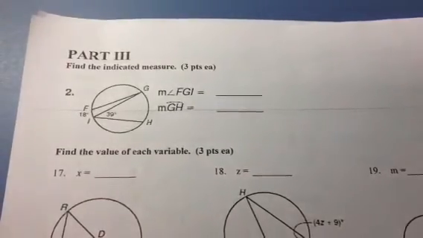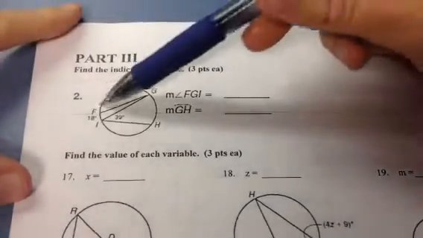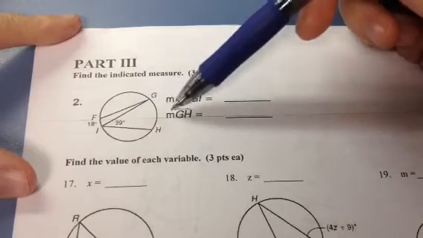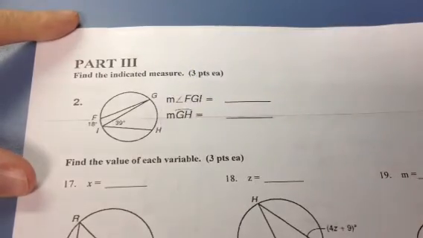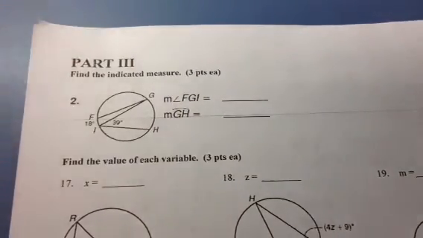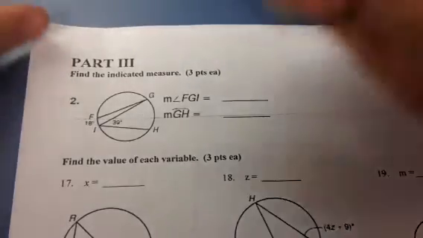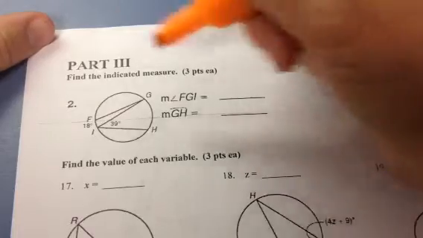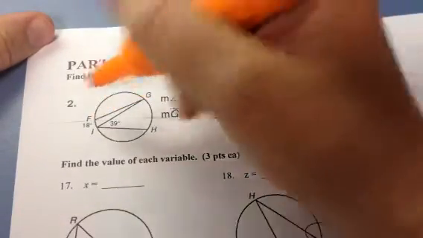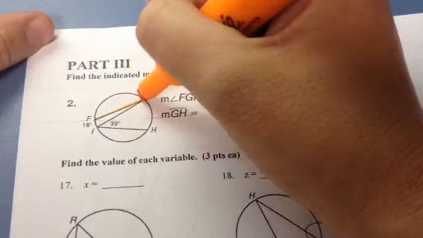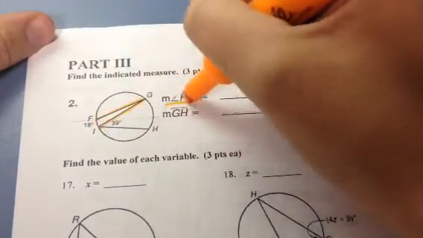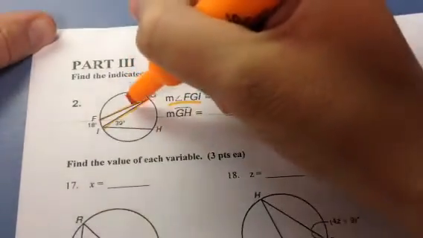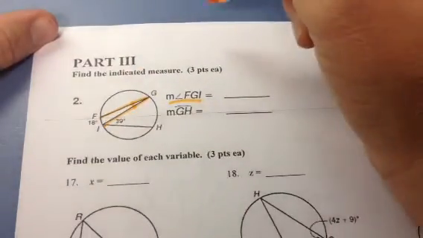All right, on page 2 in part 3, you have a picture and you're asked to find the measure of angle FGI and the measure of arc GH. So what we're really testing here is if you understand the relationship between an inscribed angle and an intercepted arc. So if we look at angle FGI, this first one, I'm going to highlight that, measure of angle FGI, it's asking you for this inscribed angle.